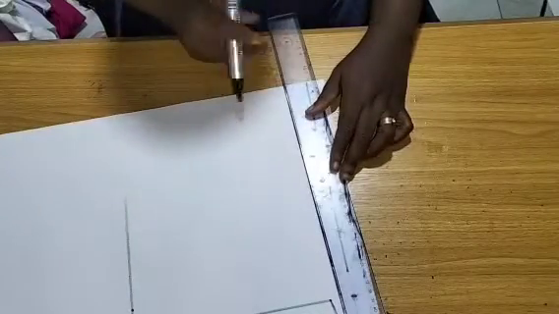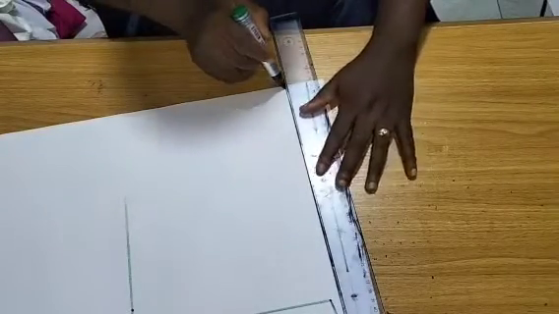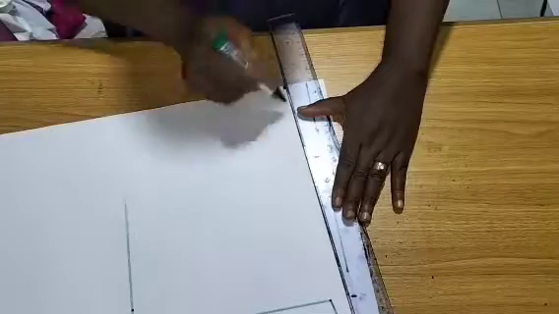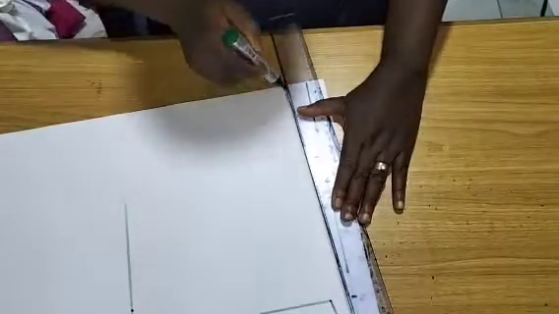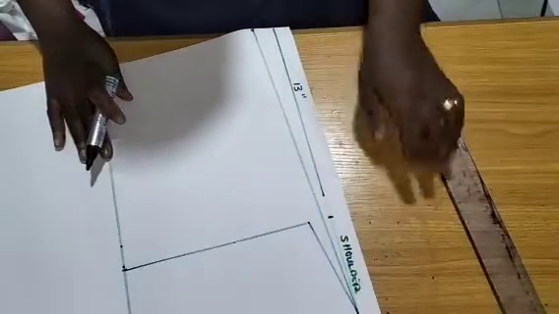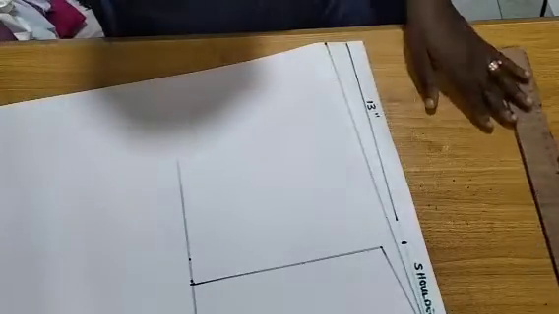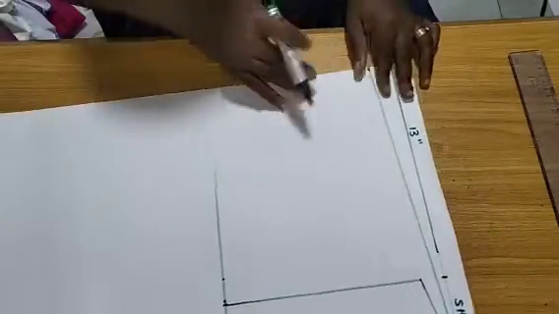So from there, I'm going to drop my shoulder, that is on the sleeve line. Then I'll connect from that point to the natural neckline, as you can see. So this is the slant line for my kaftan.